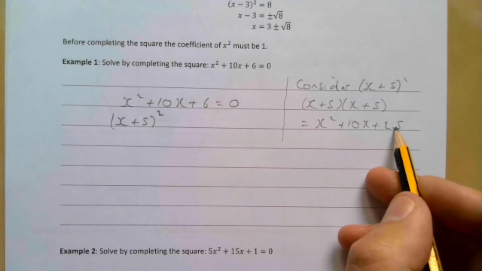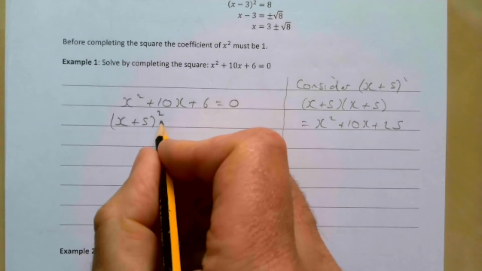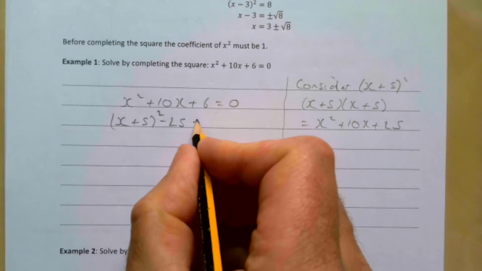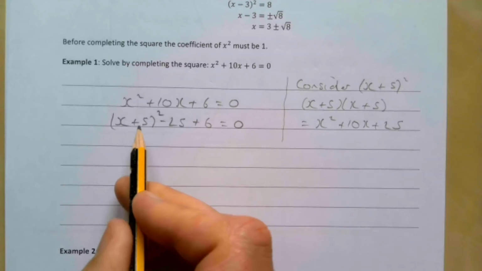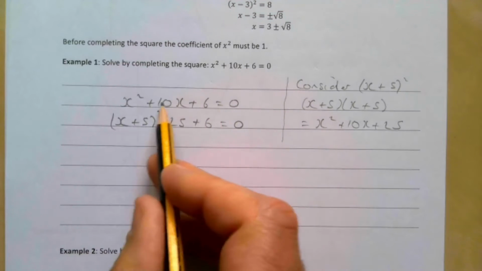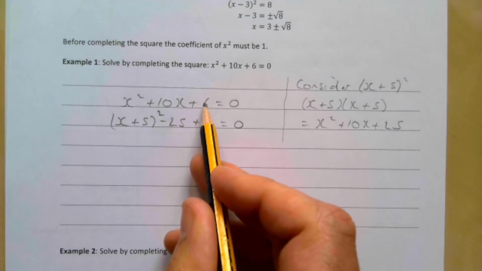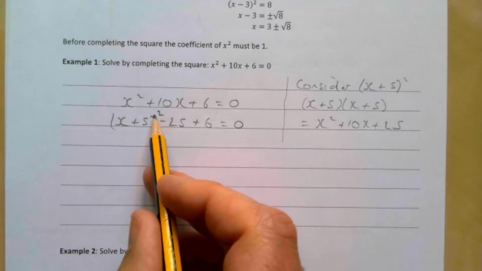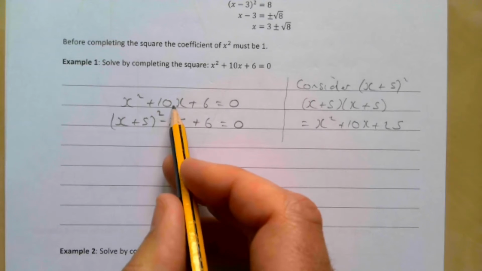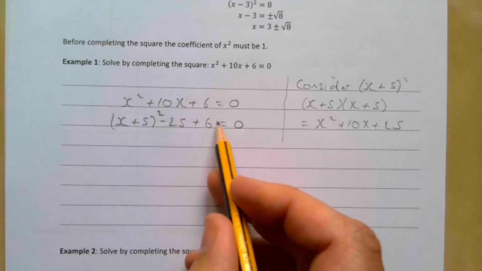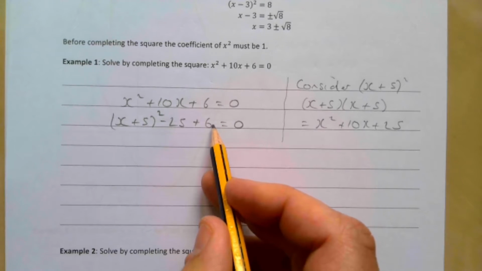So this gives us an extra 25 that we don't want, so we want to remove that 25, plus 6 equals 0. And I want you to try and content yourself that this is exactly the same as this. That's the important bit there. If I was to multiply this out, I get this. I take away the 25 from this and I just get my x squared plus 10x. So it's important that this and this equate to the same thing.